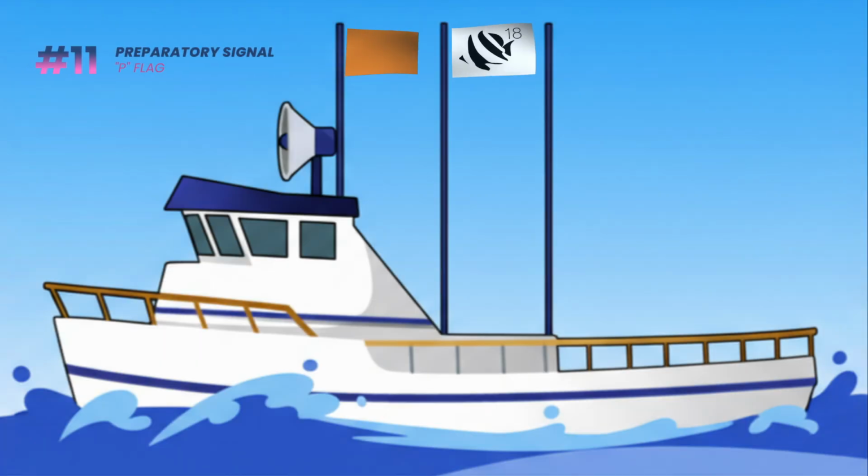Now let's get back to the preparatory signal, because the flag at 4 minutes determines what to do if you started early. There are 5 common starting rules. First is the P flag rule.